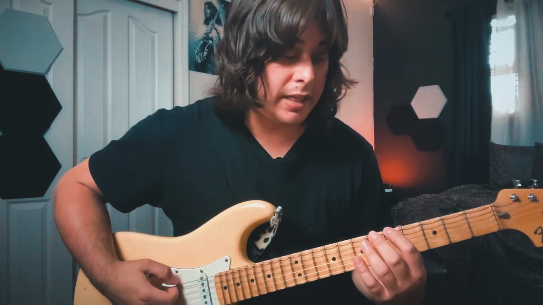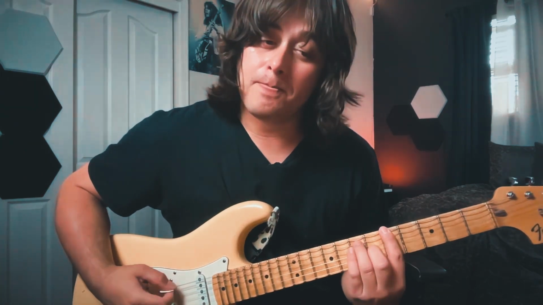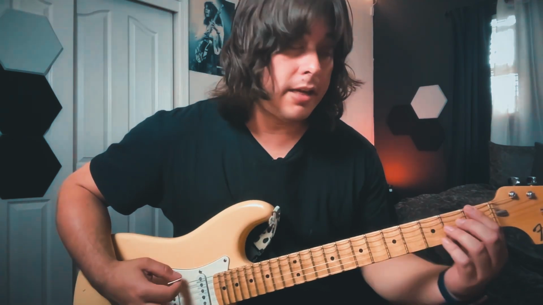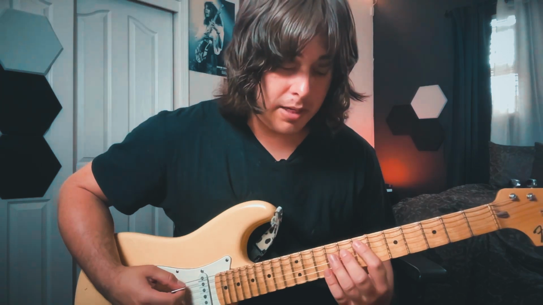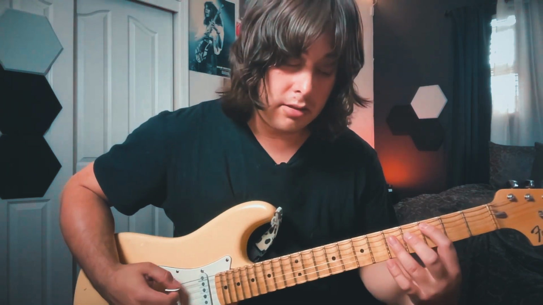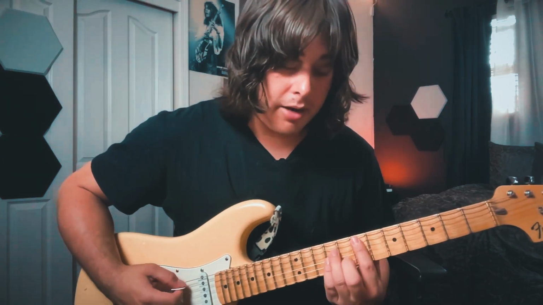So for example, if I land here on the 5th fret, I would be A, then G, then F. If I'm on the 5th fret, I can be like E right here, E minor, C, D. So just call them out as you're playing them.